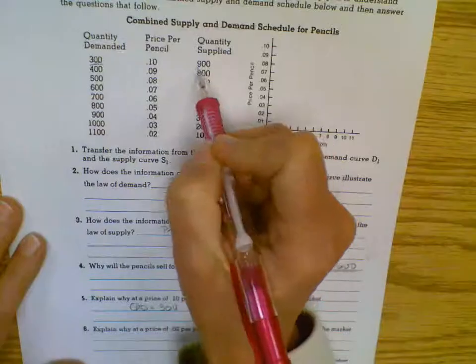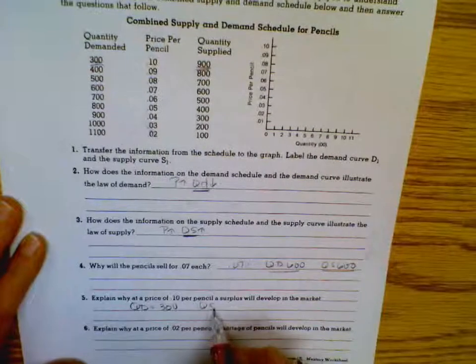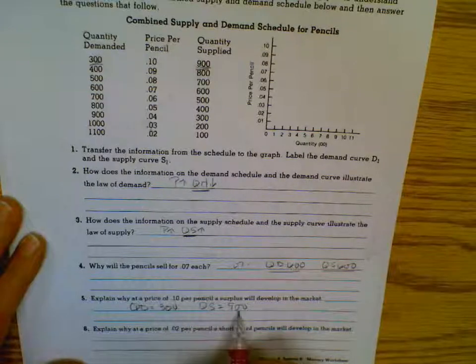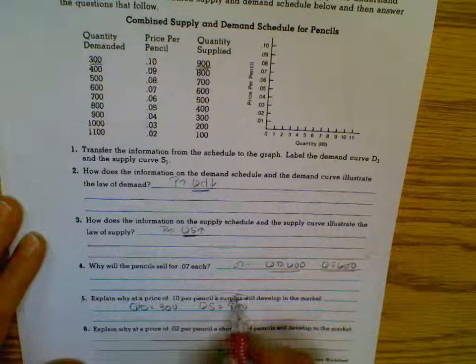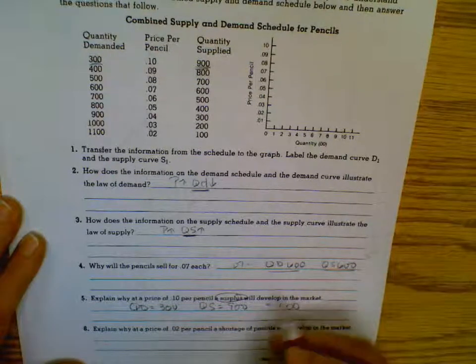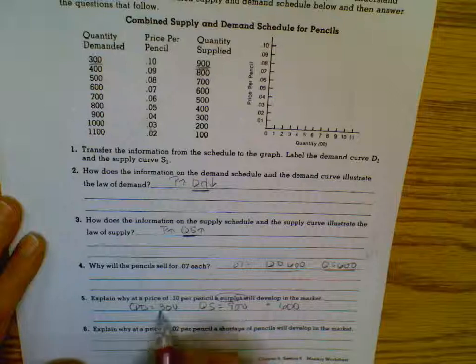Quantity supplied is equal to 900. So they're willing to supply 900. We only want 300. So that will create a surplus of 600. They are willing to produce 600 more than we want.